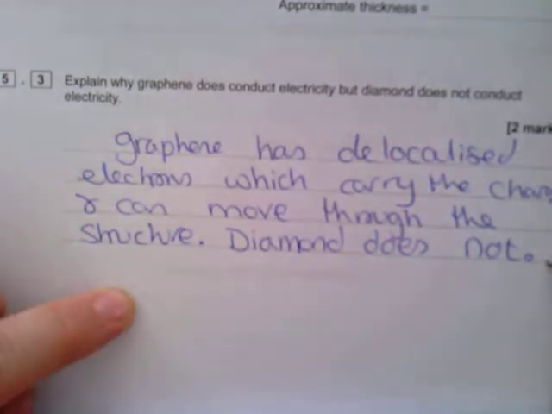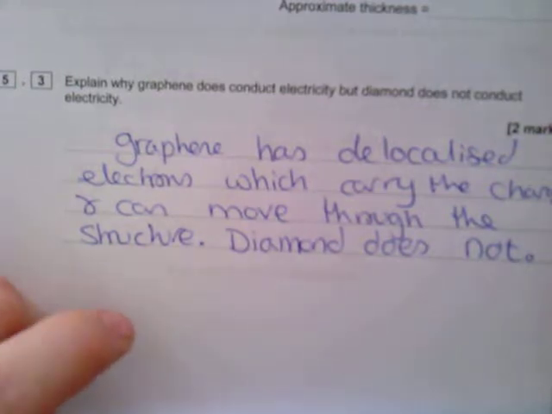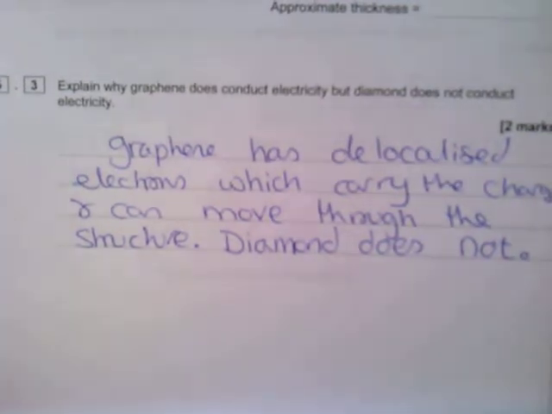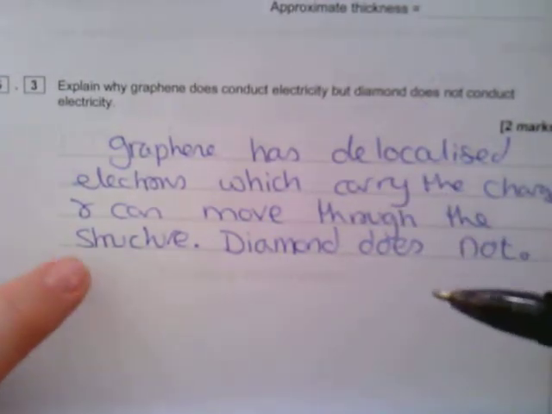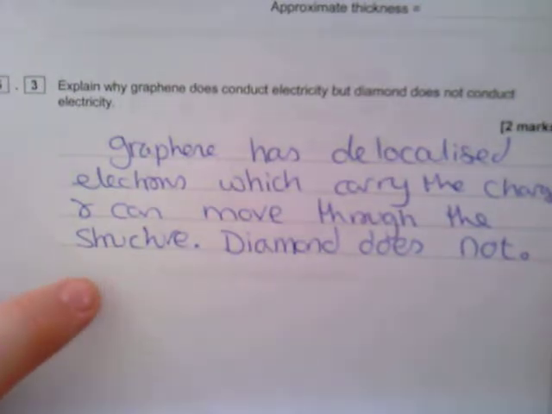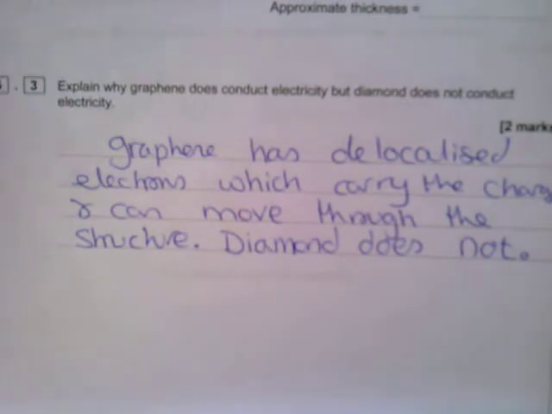That's key. They give you a mark for saying those electrons carry charge. And the third mark is saying they can move through the structure. Okay, it's really, really key when they're talking about conductivity of electricity, that it can move through the structure.